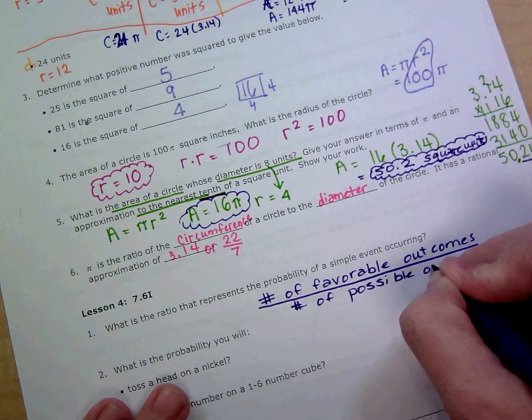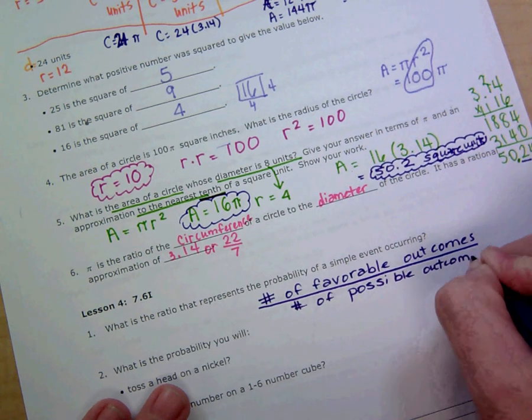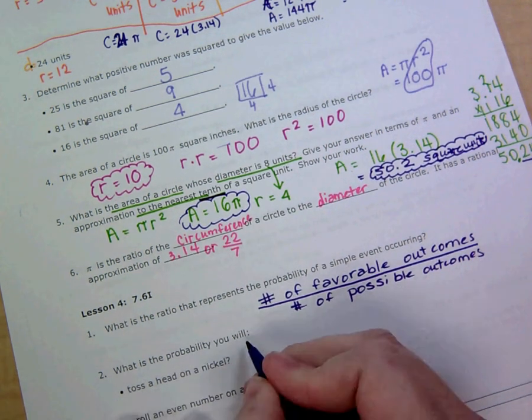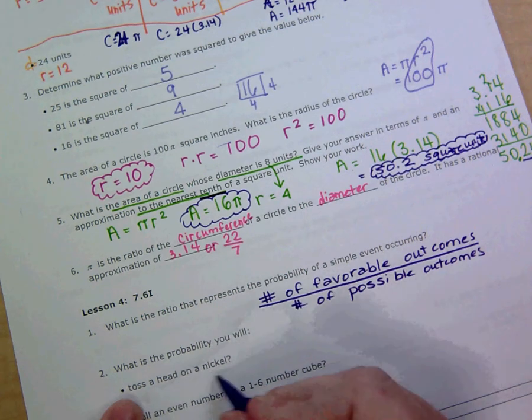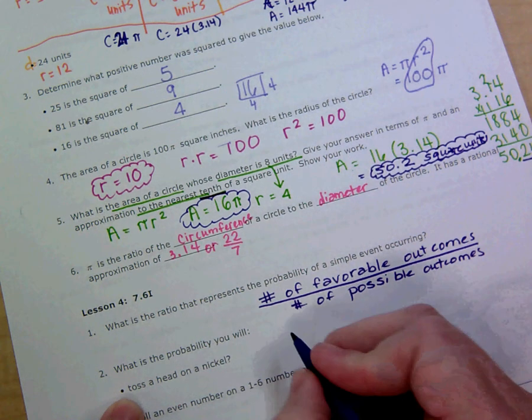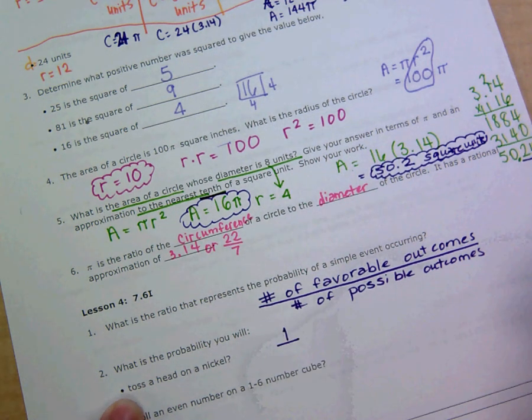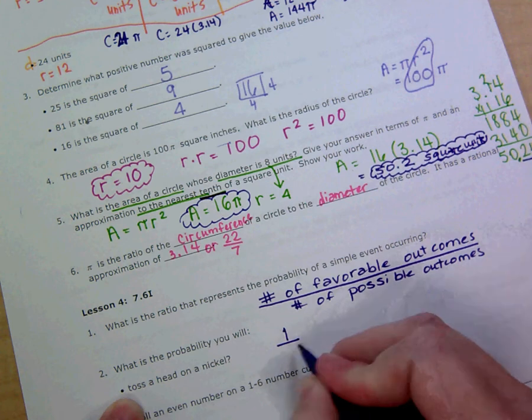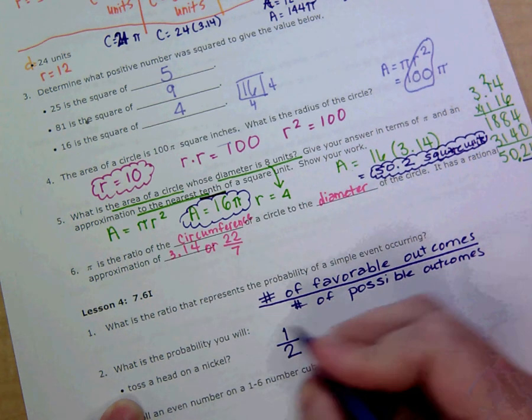That's my ratio. Okay, the probability that you're going to toss the head on a nickel. Well, if you have a nickel and one side's a head and one side's a tail, one of those is a favorable outcome, but there are two possible outcomes.